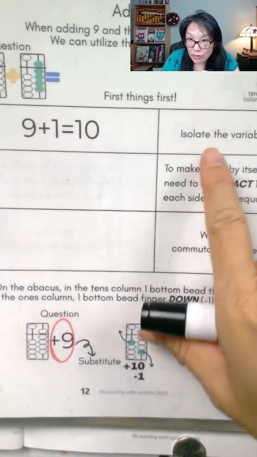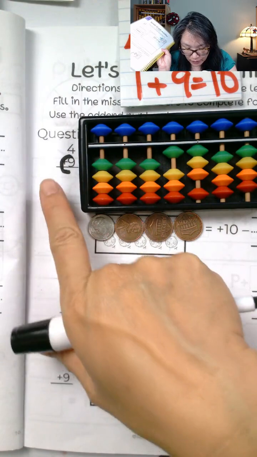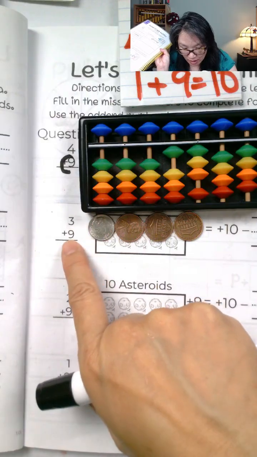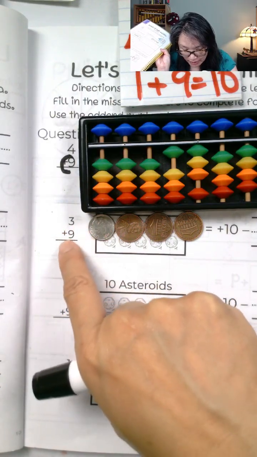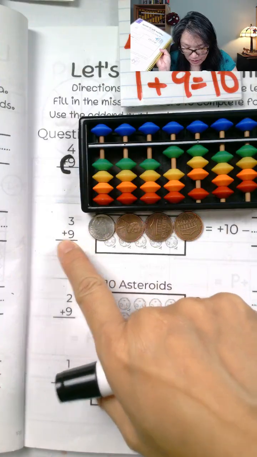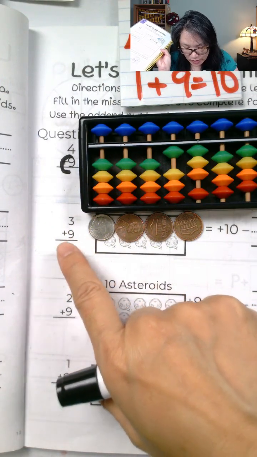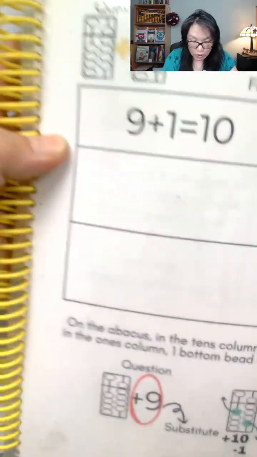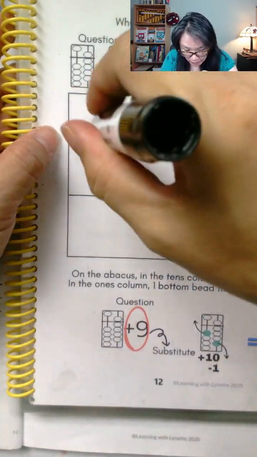So what did we do? We isolate the variable. The variable is what? In abacus world, we focus on the add-in. We focus on the result. We focus on the number that we're trying to do stuff to. So we focus on the 9. That is the add-in, right? That's the number that we focus on. We want to marry the process and divorce the result. We want to understand, how do we add the 9? So that's our variable. In abacus world, we have this variable and we're going to isolate it.